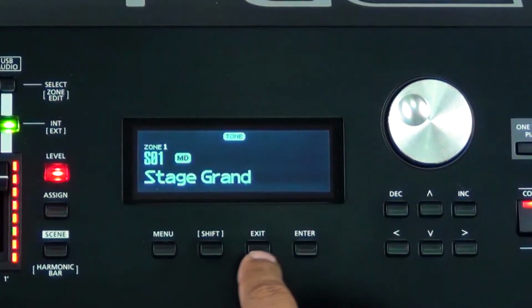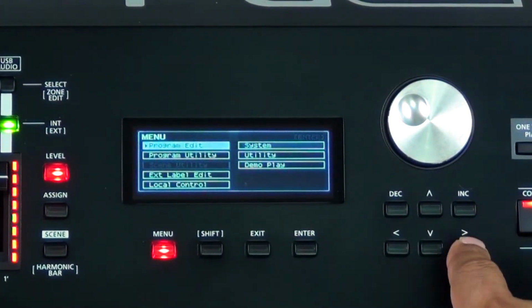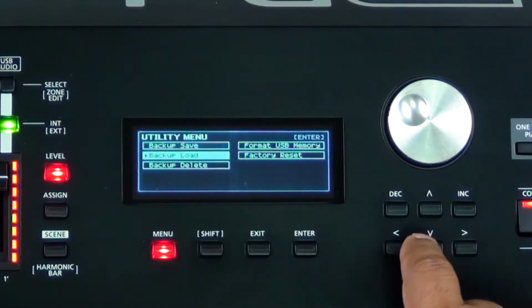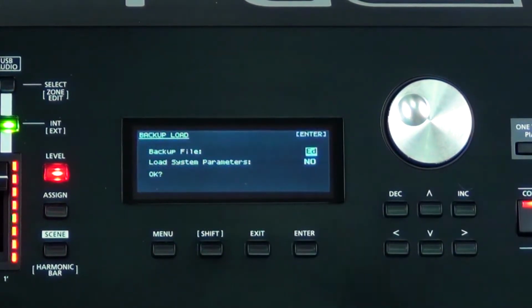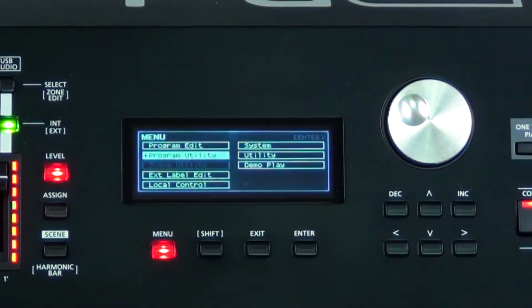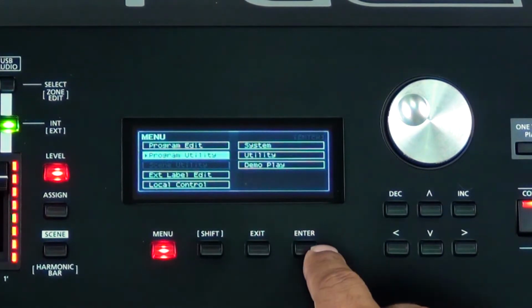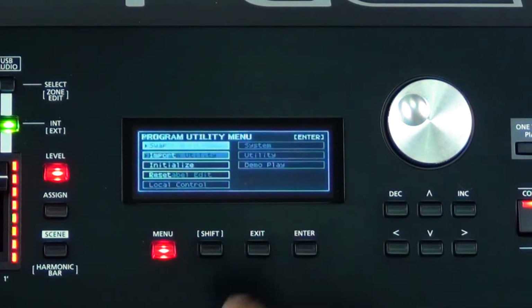Now, one way I could do that, and we're not going to do it in this example because I already have a video on it, we could go back into Menu and Utility and load that backup, the one that I have. But I don't want to do that. We're just going to load in some programs. So here's how we do it. Press Menu, and I'm going to go to Program Utility right here, and press Enter.